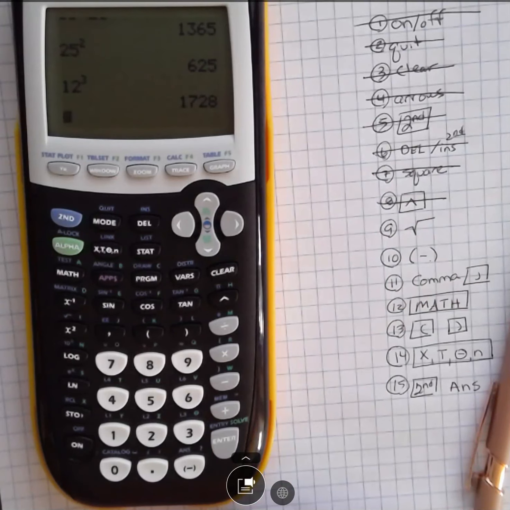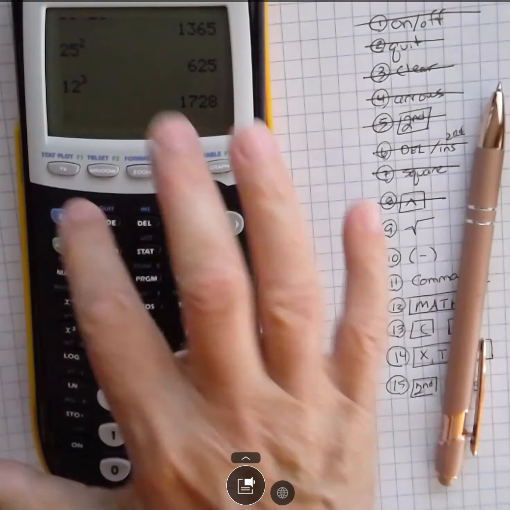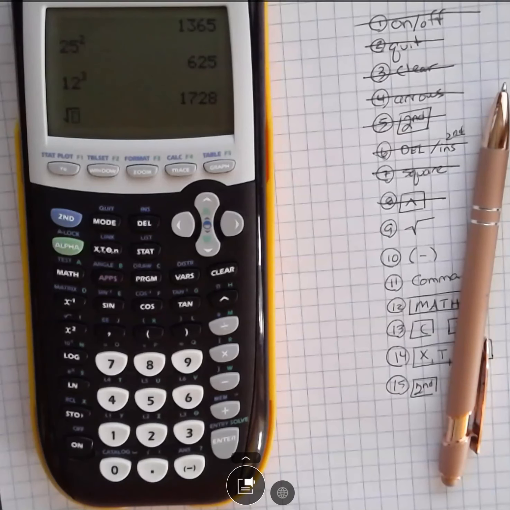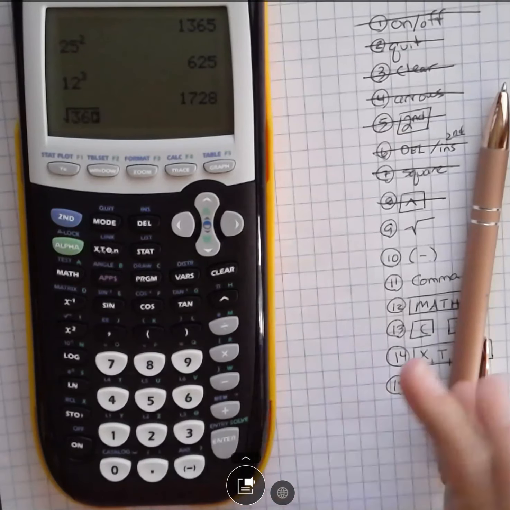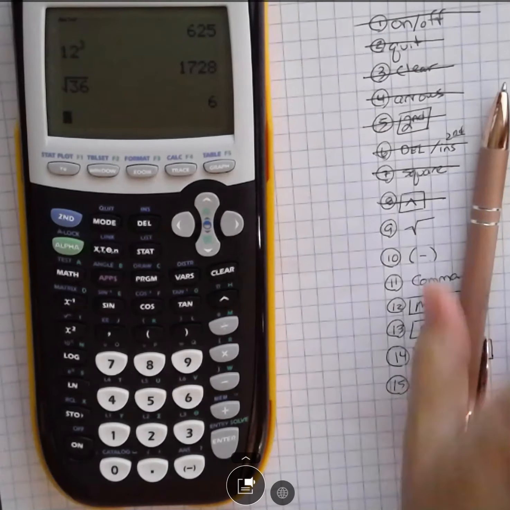You can also take the square root of a number. That same button that has x squared has the square root button over it, second function and that x squared button, and you can take the square root of any number you want. It doesn't have to be an exact square, but I will have a video showing you how to get an exact answer for a square root if it's not a perfect square, instead of a decimal number.